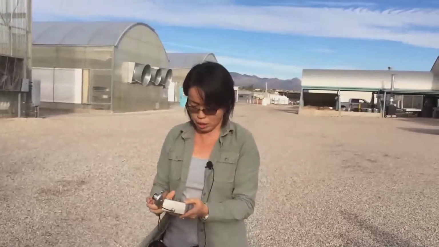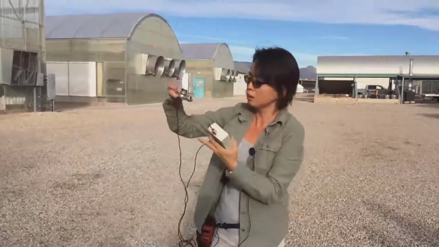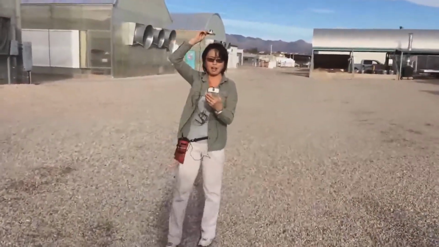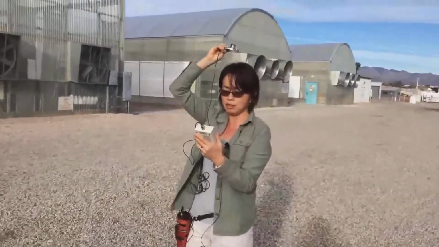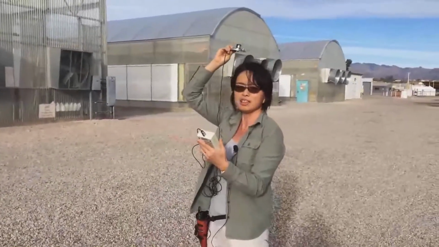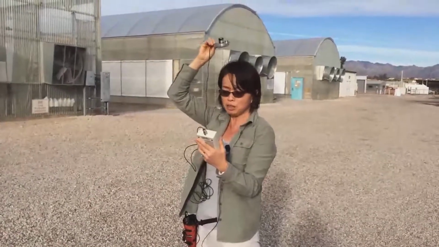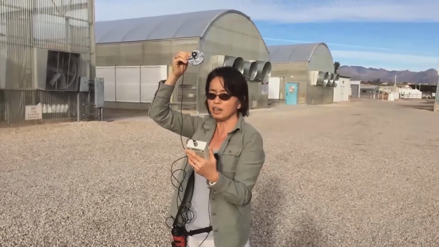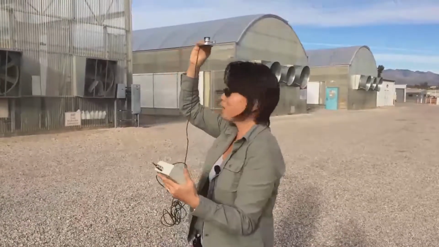Okay, so again, we are outside and I have a PPF sensor with me. Right now it's a little bit cloudy or hazy, and it's 500 micromoles. Okay, 400, 370, 370, 390. That's the light intensity, almost horizontal. If I tilt the sensor toward the sun, of course it reads a little bit higher. It's 750 right now. Makes sense, right? Okay, let's go into the greenhouse.